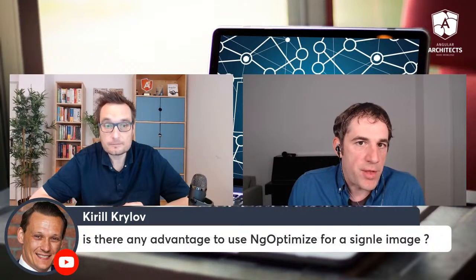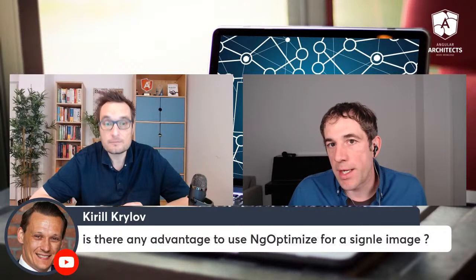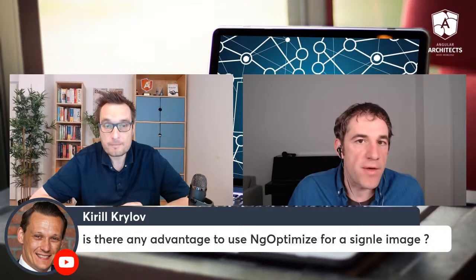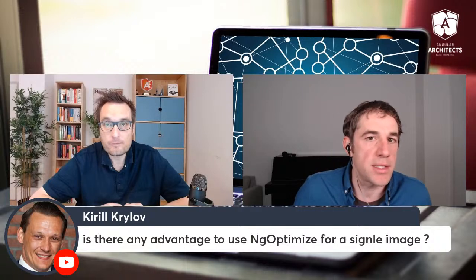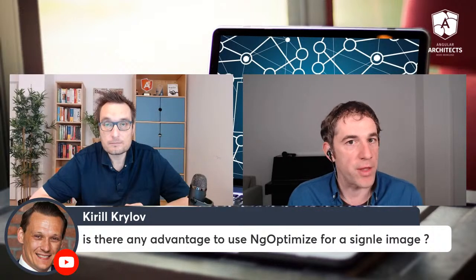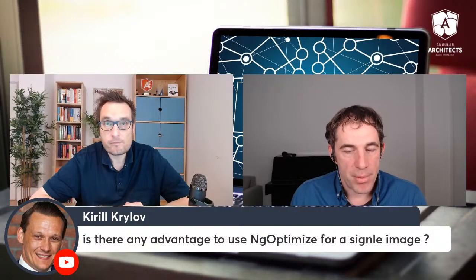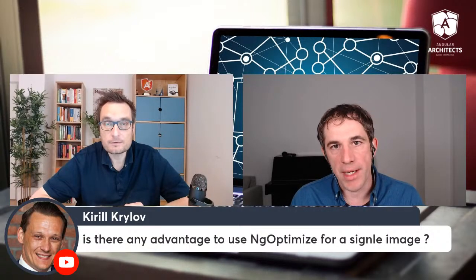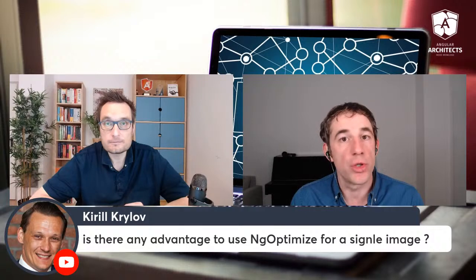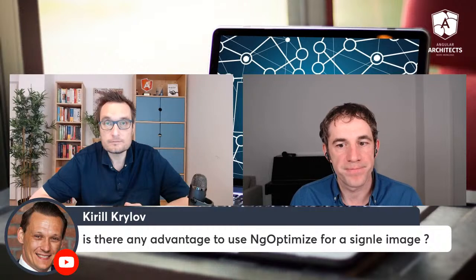And of course, the best thing you can do is combine it with a CDN or have your own one. In case you have your own server-side functions that can resize images on the fly, you need to implement your own image loader, but I think it's doable. It's not that hard. Then you just get the optimized image format or image resolution to be correct. So it definitely makes sense for a single image as well.